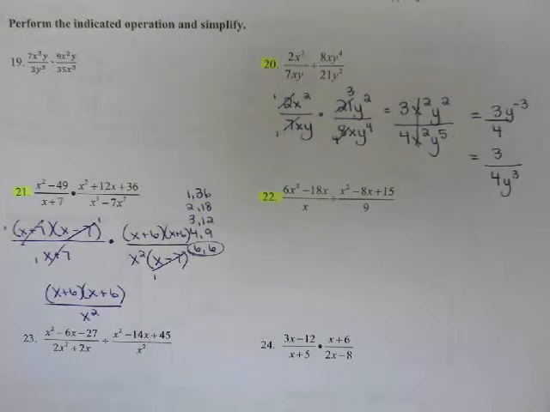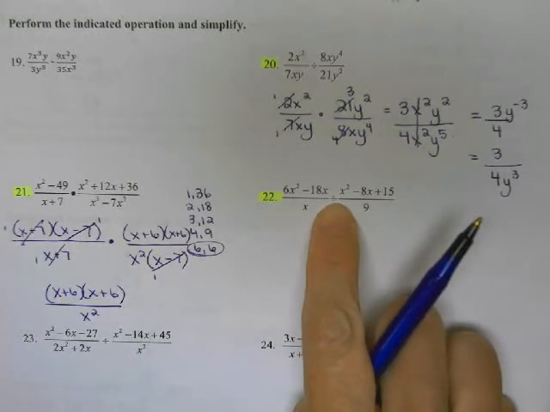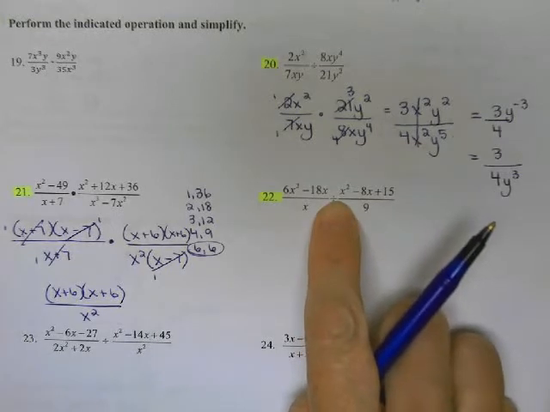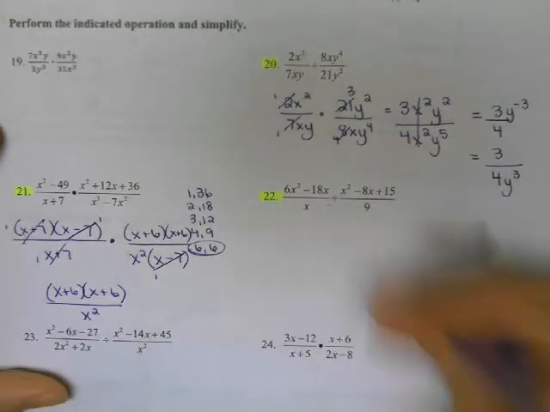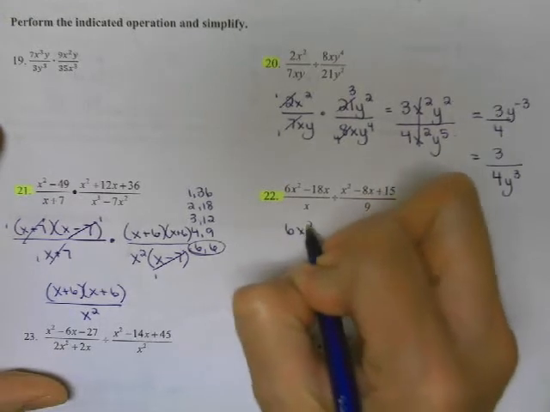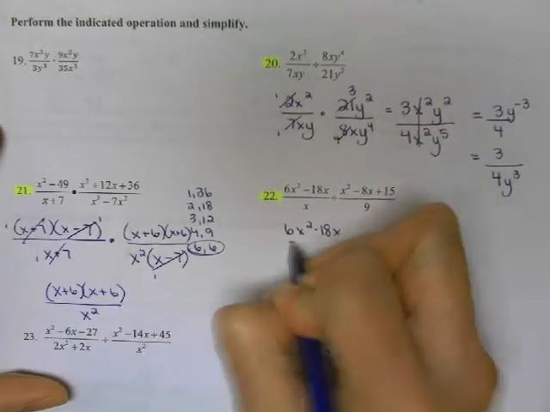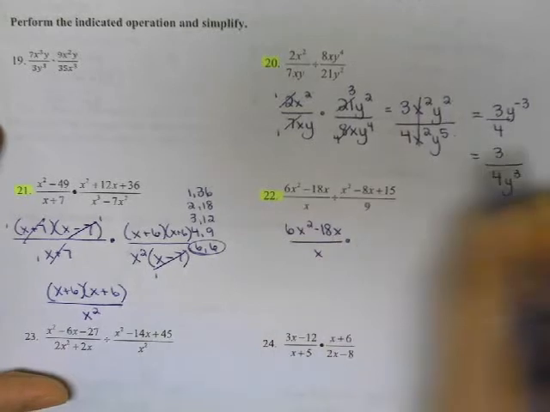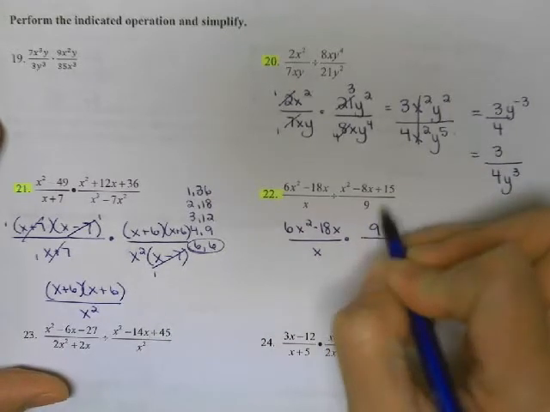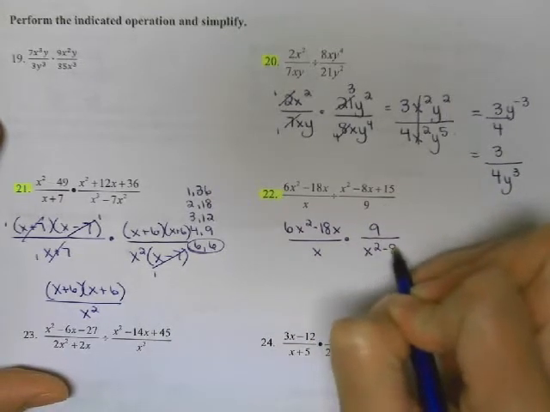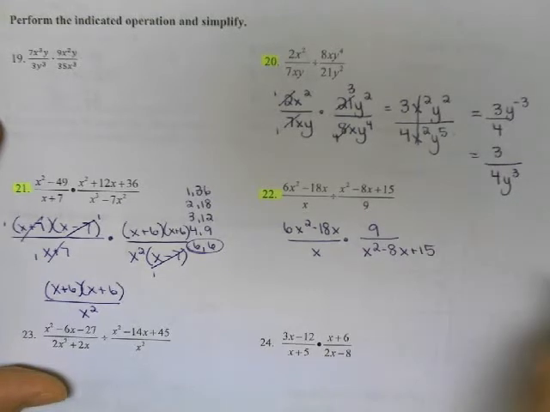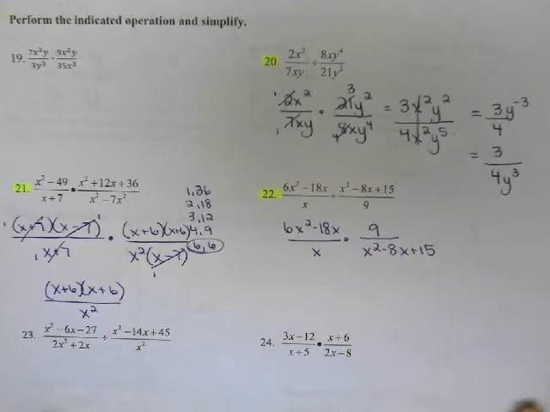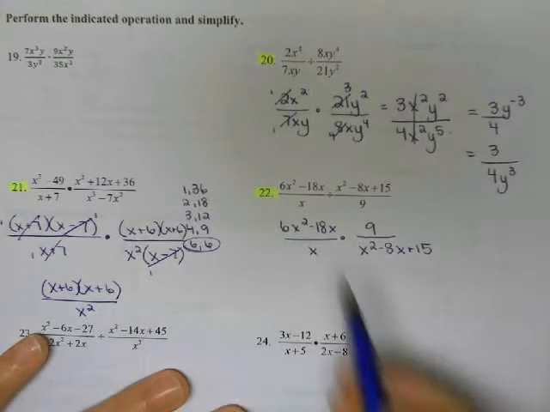Alright, on 22, again, we need to factor as much as we can, but before we do that, since we are dividing, we need to go ahead and make that adjustment. Dividing with fractions is the same thing as multiplying by the reciprocal. So let's go ahead and flip that second one. Okay? And now we're going to try to factor as much as we can.